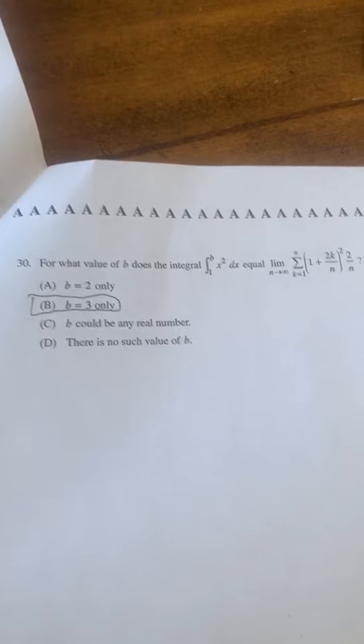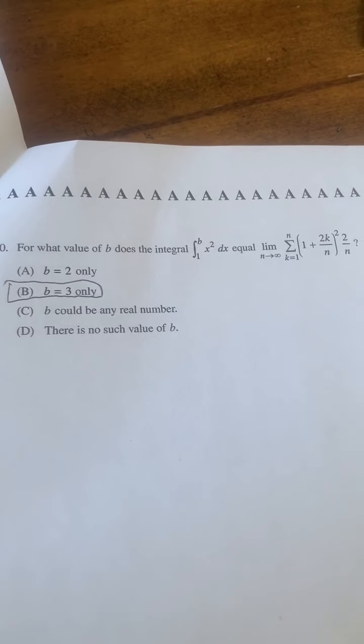So just 1. Number 30, I don't know how to do, so we just say you win this round and give her a guess. So B is the answer.